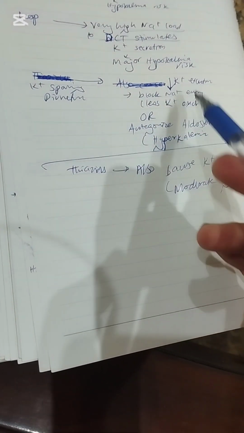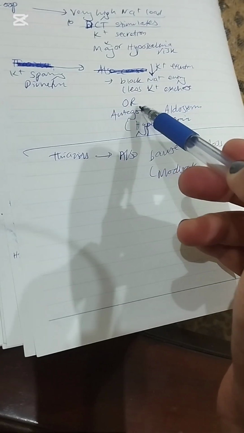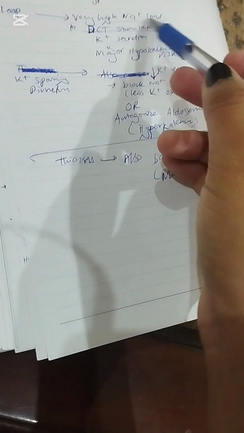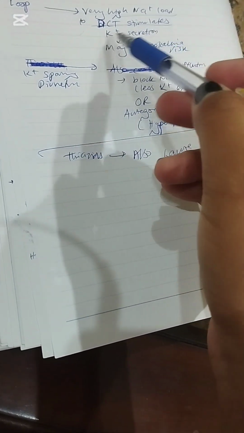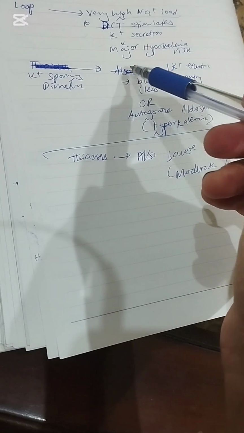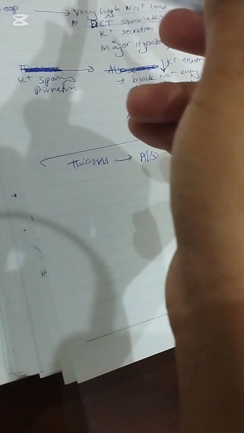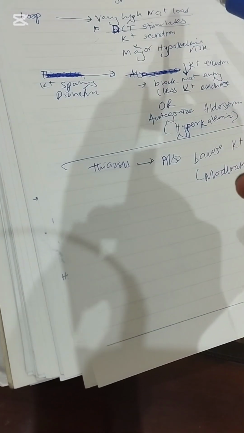So potassium, of course, when we talk about potassium, first of all, I'm just going to say that potassium sparing drugs are going to cause a decrease in potassium excretion because they're going to block the sodium entry, which is going to result in less potassium exchange, or they're going to antagonize aldosterone, which leads to hyperkalemia. And loop diuretics have very high sodium load to the distal convoluted tubule, which stimulates potassium secretion. Major hypokalemia risk is going to be there. And carbonic anhydrase inhibitors will also increase sodium delivery to the distal nephron, which will lead to more potassium secretion, which leads to risk of hypokalemia. And thiazides will also cause potassium loss, but they're going to cause moderate hypokalemia.